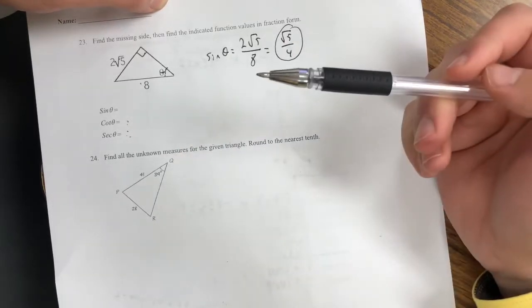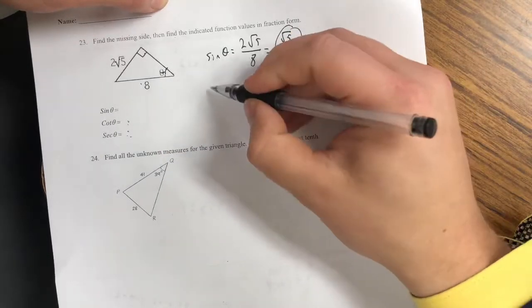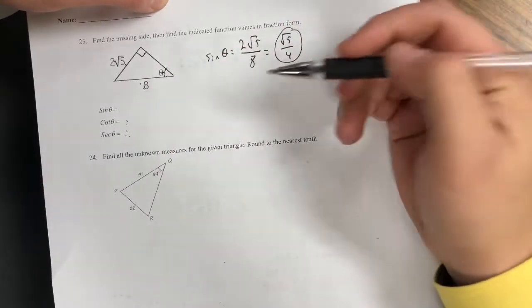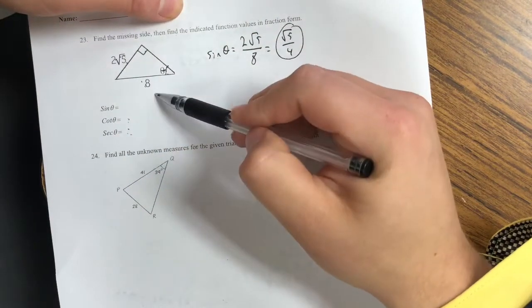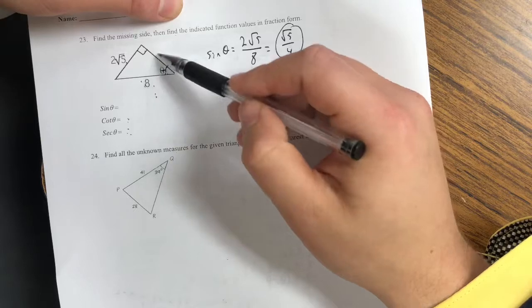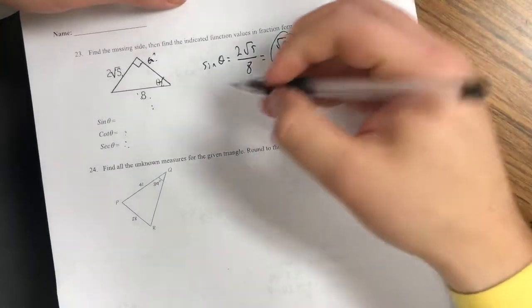This should have been a little more in-depth of a question, but it's not. But hey, cotangent, so find the tangent. So tangent is opposite over adjacent. And then you need to flip that. So instead of opposite over adjacent, you're going to do adjacent over... Oh, we don't have adjacent. So what do you do when you don't have a side? You need to use Pythagorean Theorem.